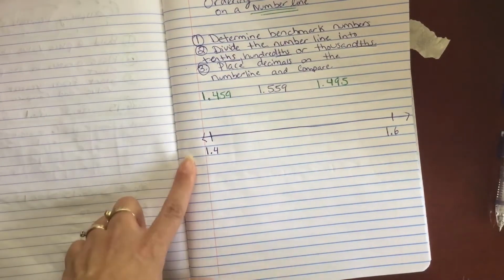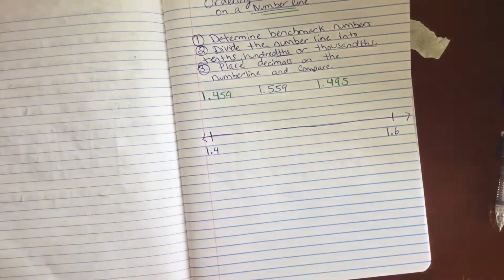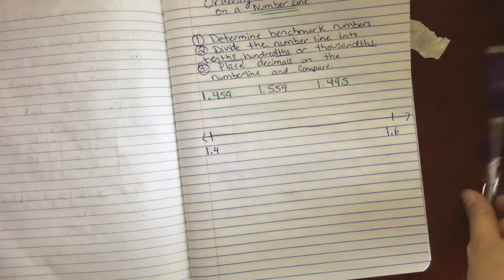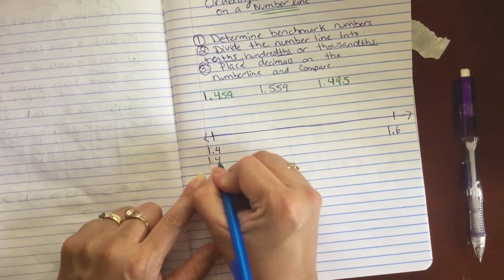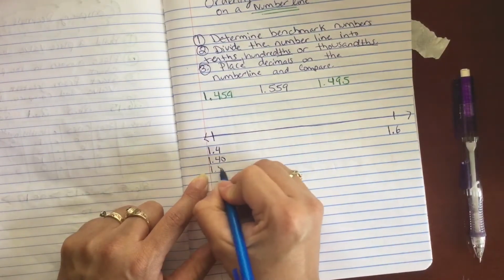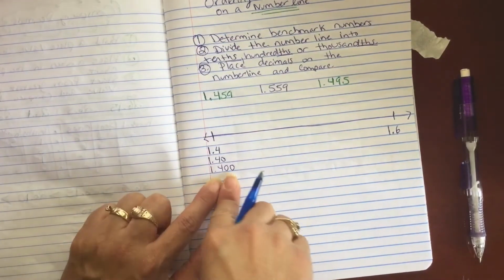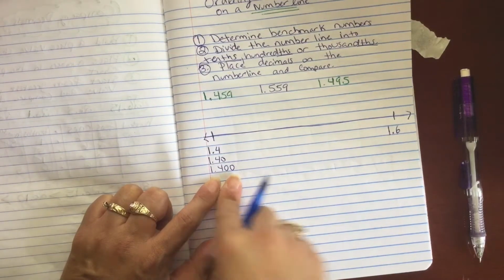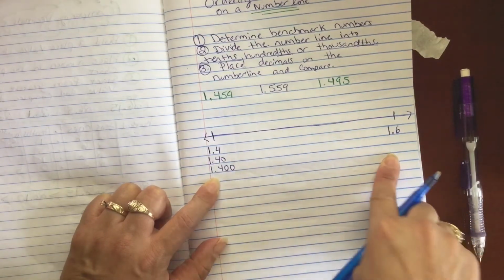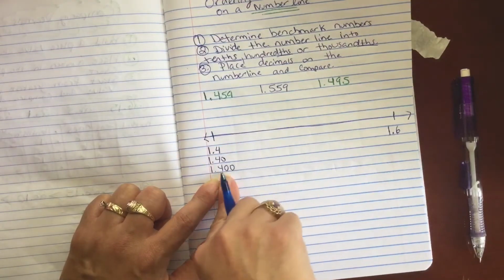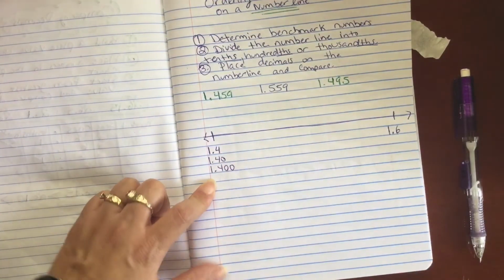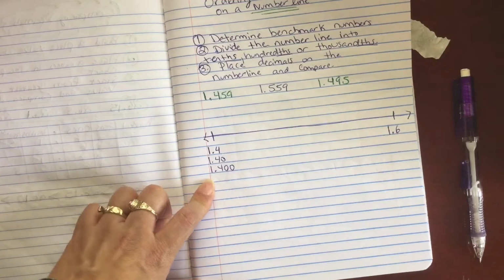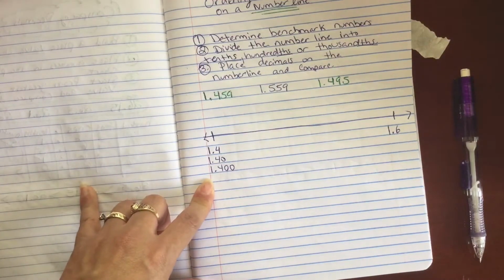But you're like, but Miss Juarez, it says thousandths. Okay, you could imagine those zeros there. So this 1 and 4/10 could be 1 and 40/100 or 1 and 400/1000. It's the same thing. It could have a million zeros over here and it will not change its value. These zeros after the decimal are basically invisible zeros that you have on the number line. Okay?